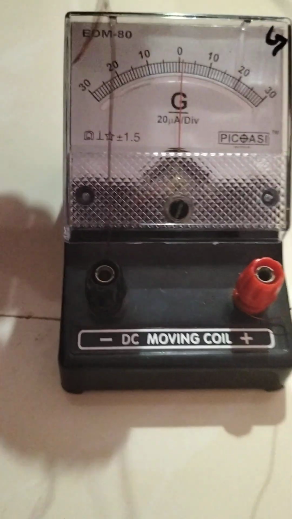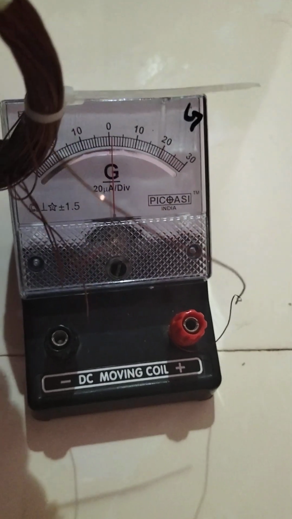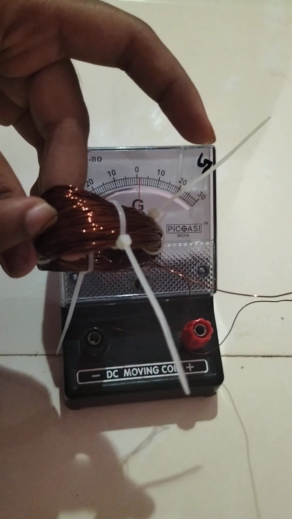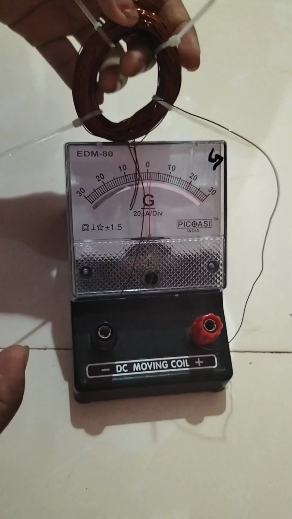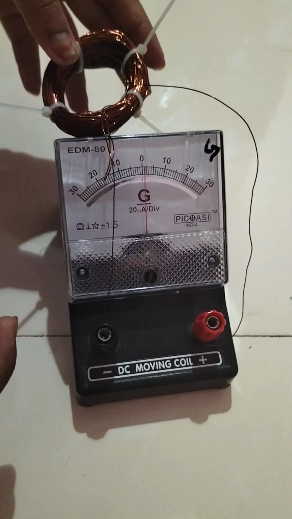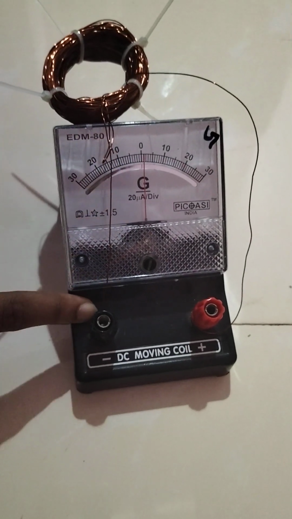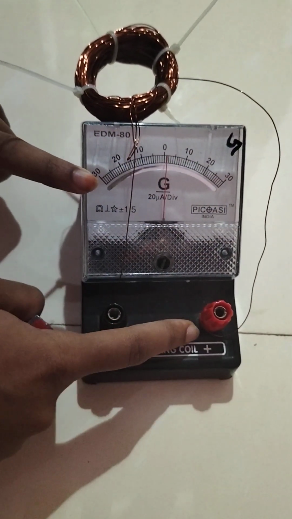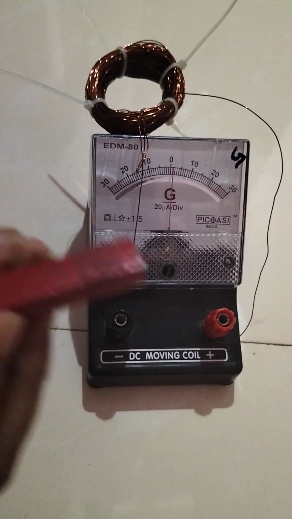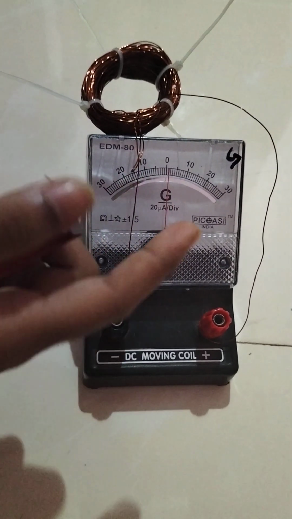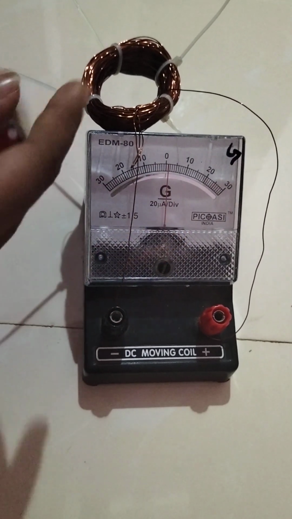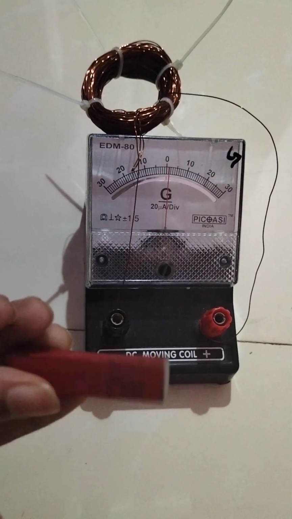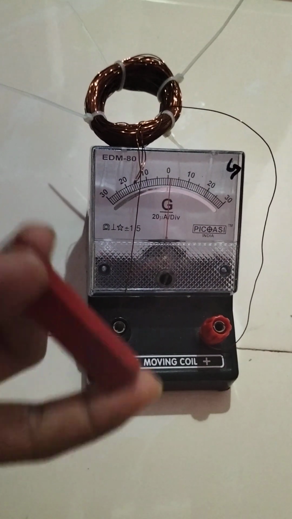I connected a copper wire. This copper wire is said to be a solenoid. There are n number of turns in this solenoid, and I fixed it on the upside of the galvanometer. Now one end of the wire is connected with the minus and the other end is connected with the plus. Now using a magnet, I'm going to show the deflection in the galvanometer. This deflection is due to the current produced due to the change in magnetic field due to the magnet.